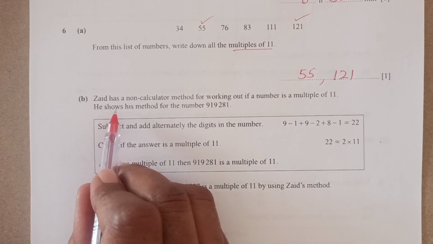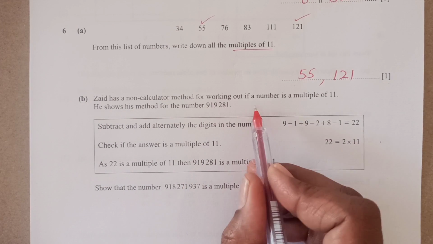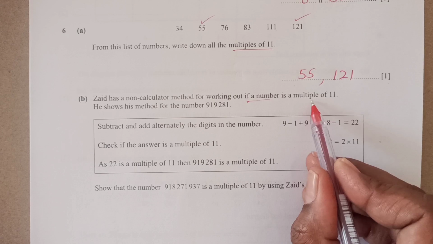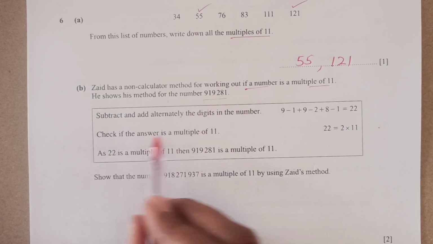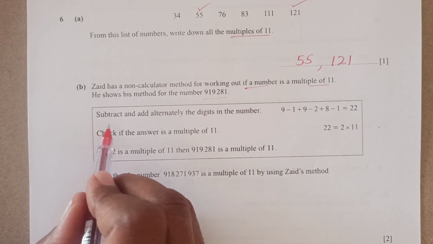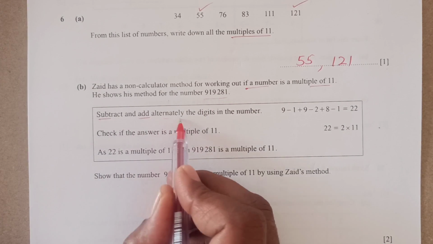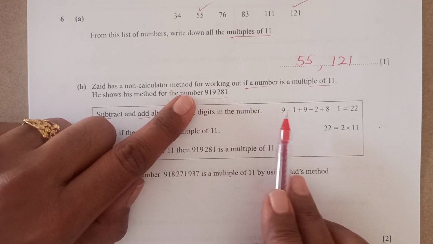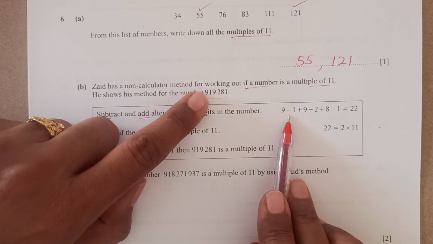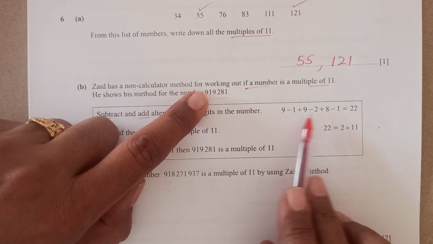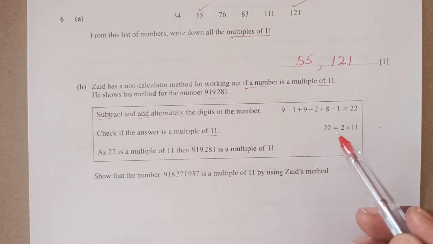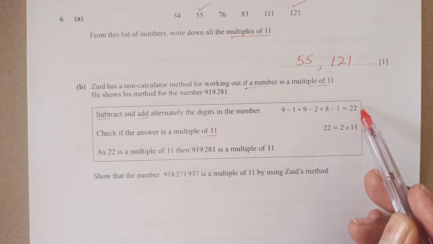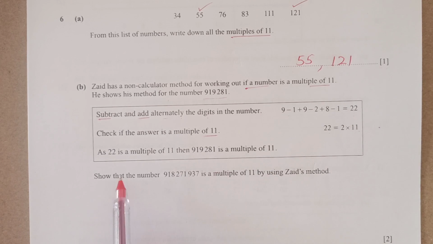Now Zaid has a non-calculator method for working out if a number is a multiple of 11. He shows his method for the number shown here. So what he did is subtract and add the digits alternately. First he wrote minus, plus, minus, plus, minus. He has changed the sign alternately. Then check if the answer is a multiple of 11. So this calculation came out to be 22 and this is a multiple of 11. Then the number is divisible by 11.